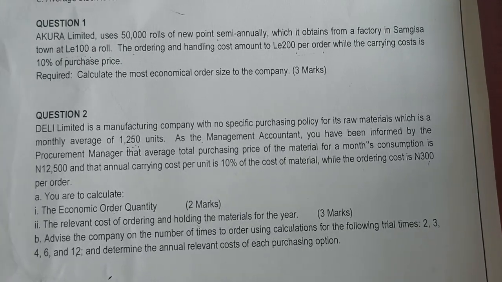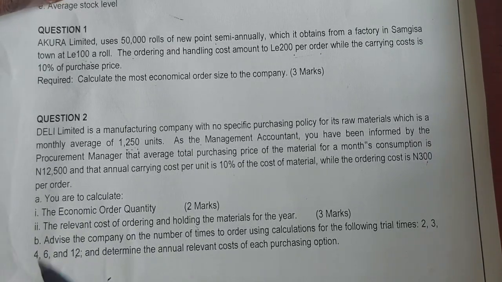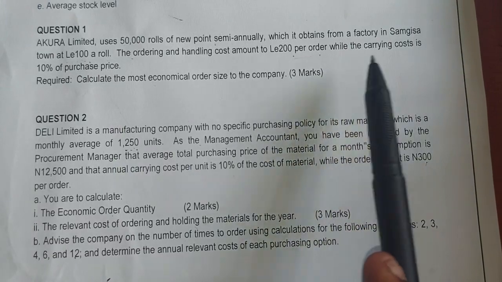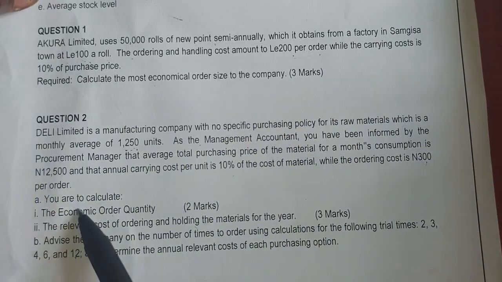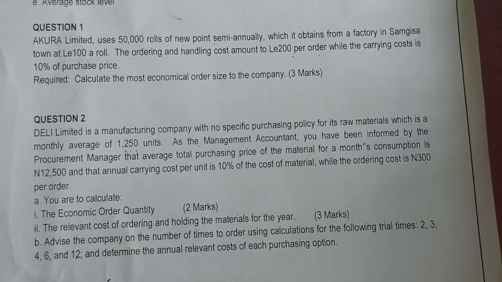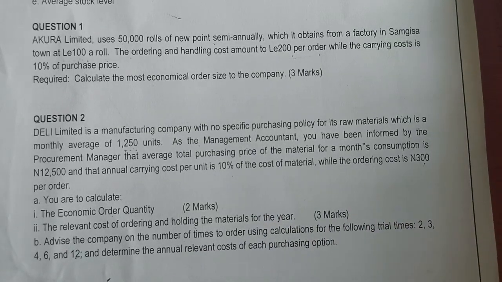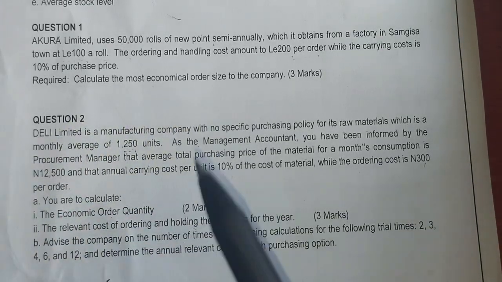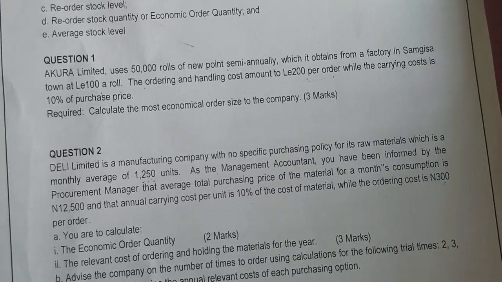Thank you. Alright, in this video we are going to answer this question. Please, can you kindly do me a favor by pausing the video and reading through the question. We are going to answer question 1 and question 2. The question is on economic order quantity, the calculation of economic order quantity under the topic inventory control. But before we answer this question, let me quickly explain the terms under economic order quantity.